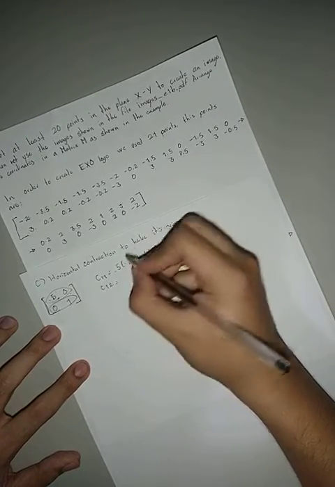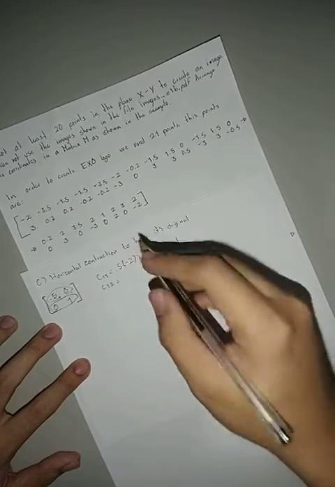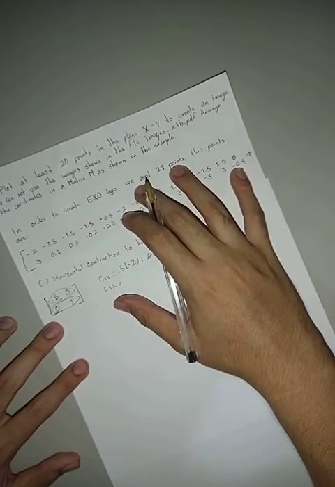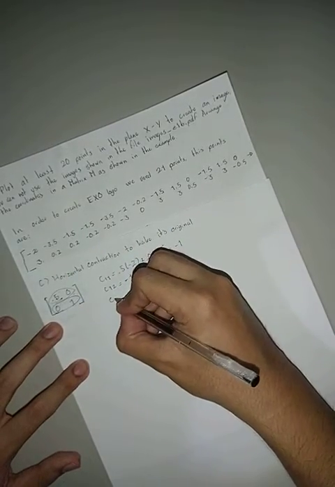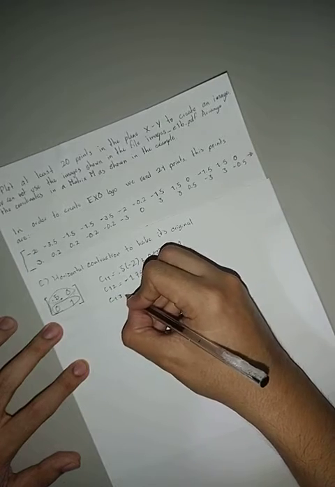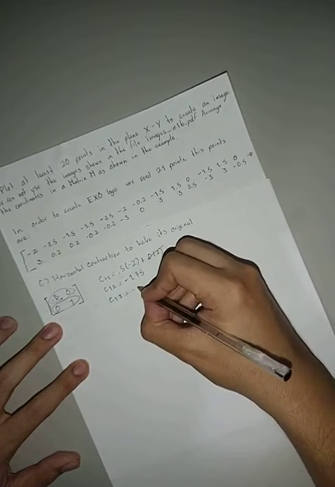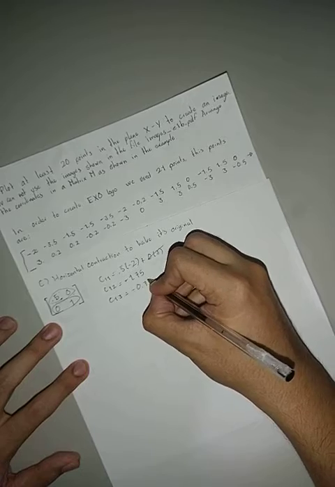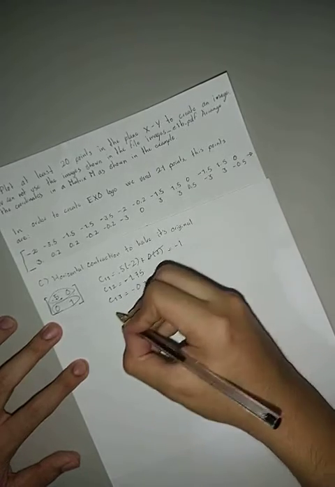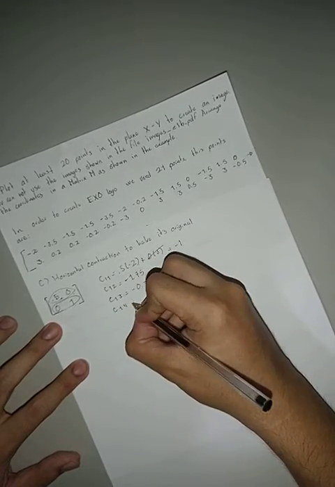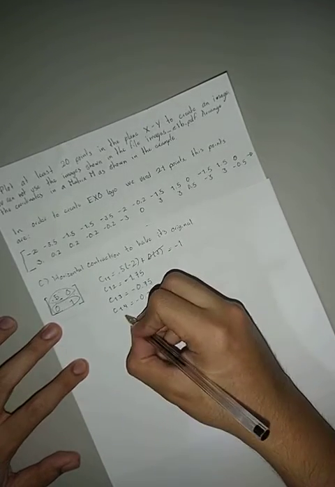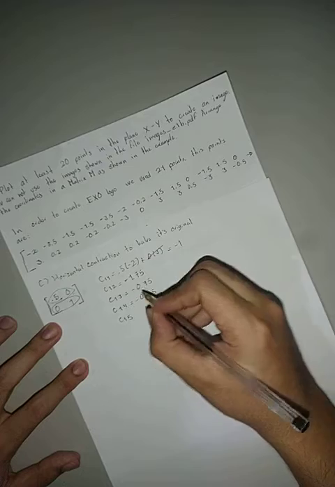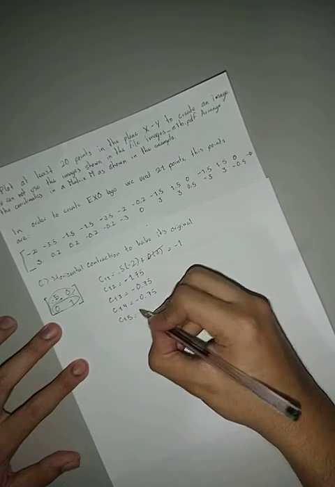1, 2, it's the next one. It's minus 1.75. The next one is C13. It's minus 0.75. As the same as the next one. C15 is the same as this one.